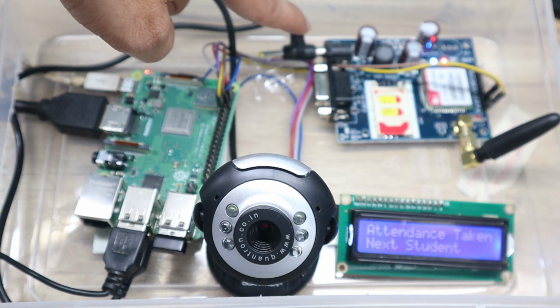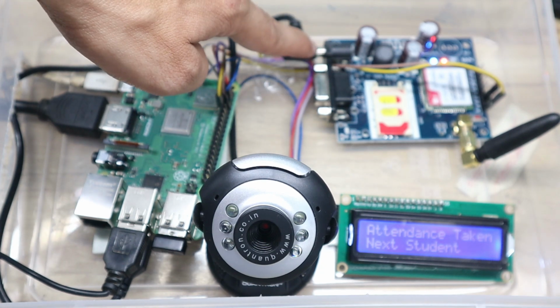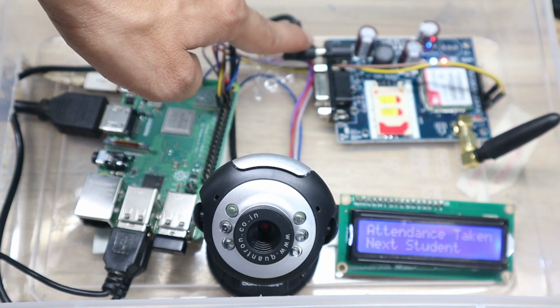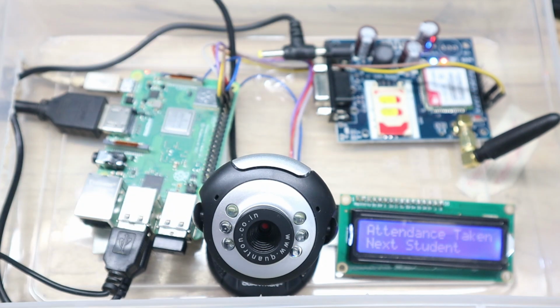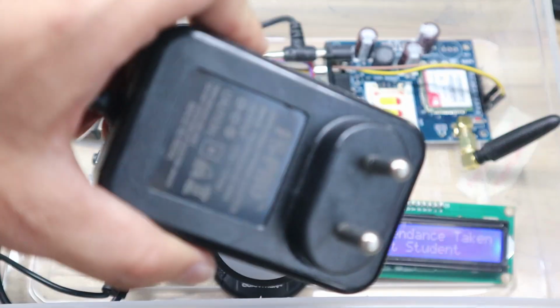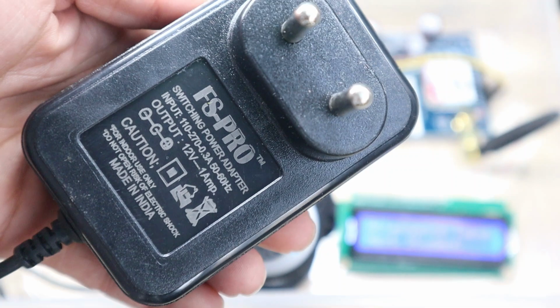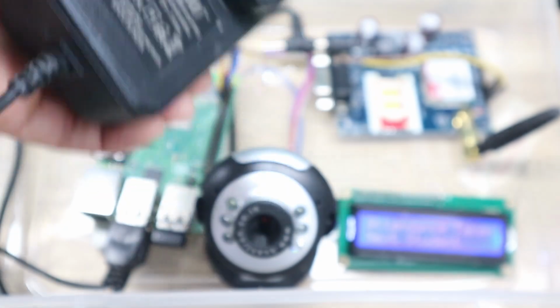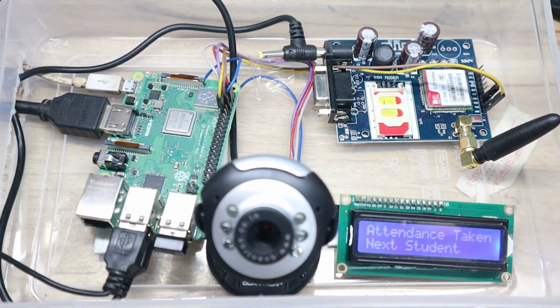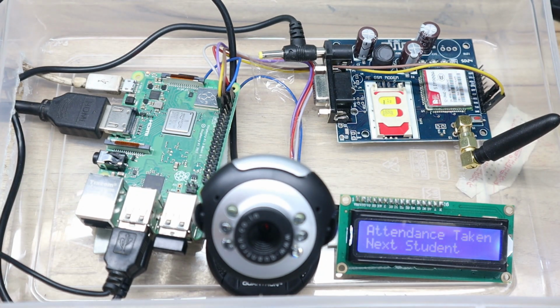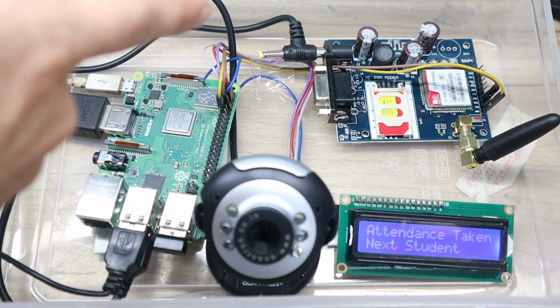The GSM module has an additional power supply. You can see what we have given to the GSM module is a 12 volt 1 ampere adapter, which I will show you in a second. Okay, so this adapter you have to use: 12 volt 1 ampere. You need to purchase this and connect it first. Before giving the power supply to Raspberry Pi, it is very important to understand this step, because if you ignore it, your GSM module will not work.